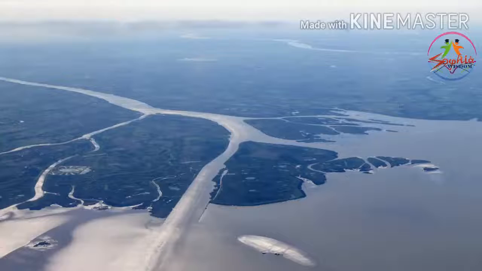And these regions are forming deltas as the rivers join the sea, the Bay of Bengal. It creates a delta region, and these delta regions are very much fertile for agriculture.